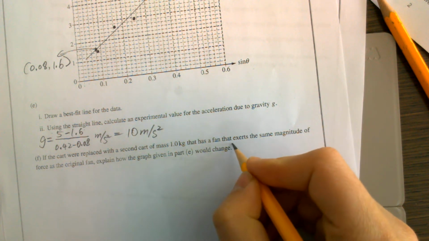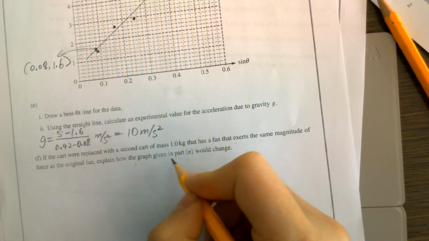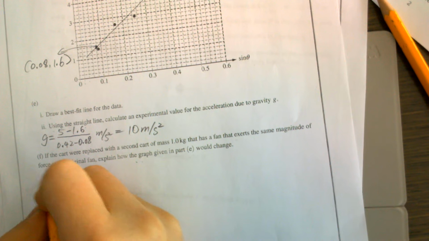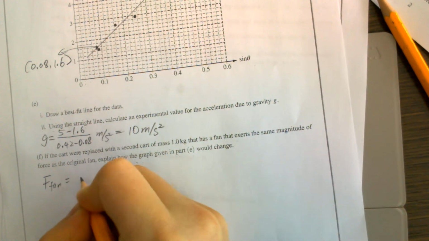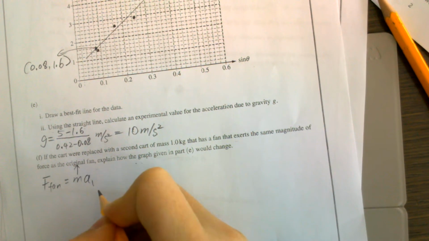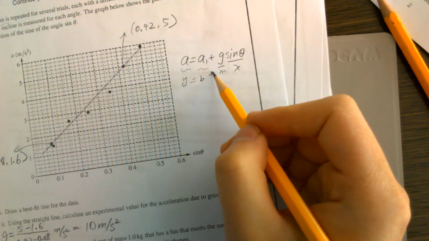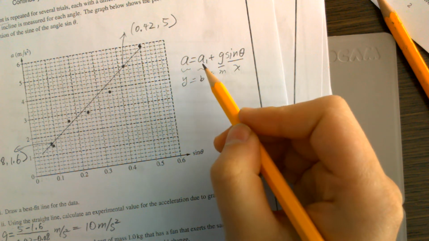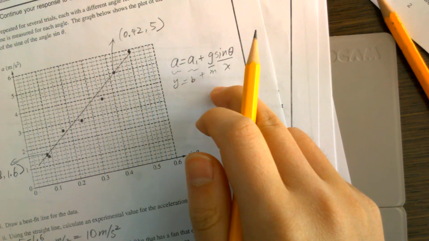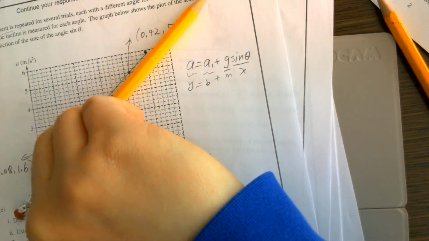Part F: if the car were replaced with a second car of mass 1 kilogram that has a fan that exerts the same magnitude of force as the original fan, explain how the graph given in part E would change. Well, F_fan is equal to m a1. It only affects a1, right? If m increases, a1 decreases. And if we take a look at this equation here, a1 is just b. So if a1 decreases, the entire graph would move downward.